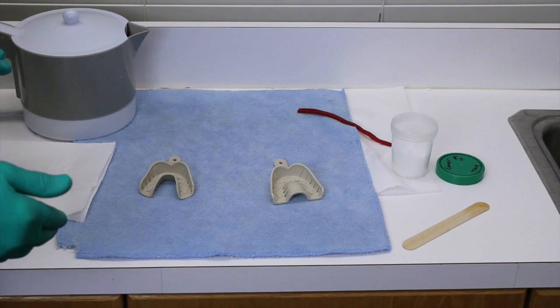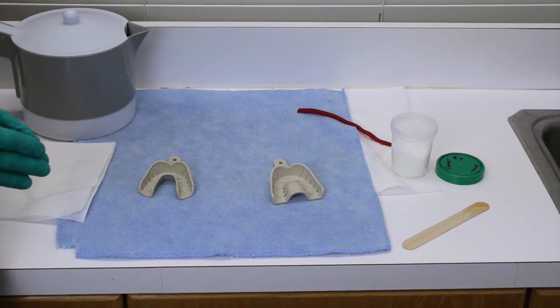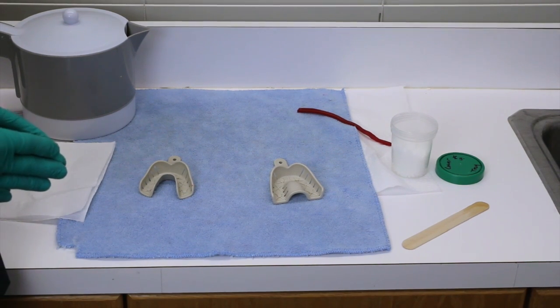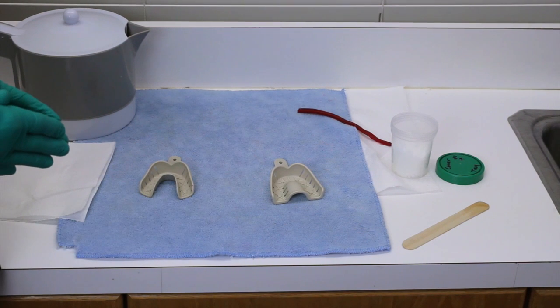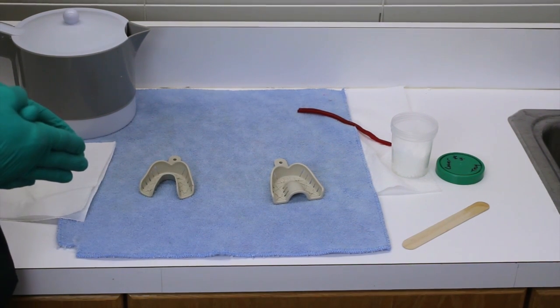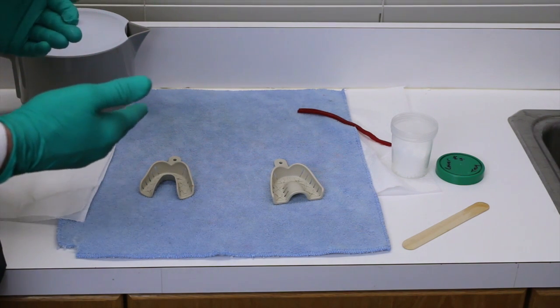Now, if we form the trays we described, modify the trays as we described earlier, and also if we use the recommended viscosities of alginate, which we'll be demonstrating shortly, what I'm going to demonstrate now is really not very often necessary, and that's called custom border molding. And we have two types of materials we can use. One is a soft and one is a rigid type of border molding.